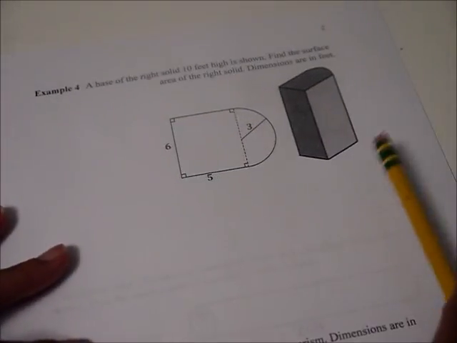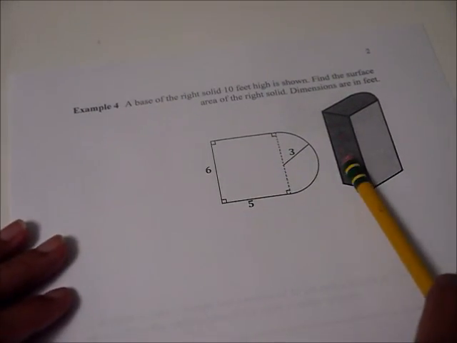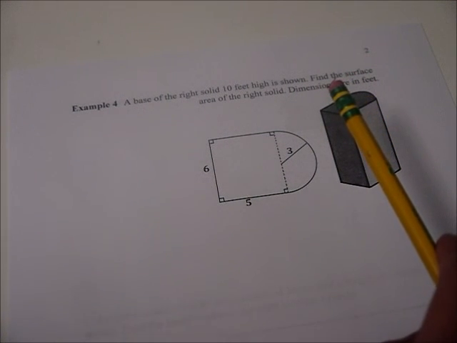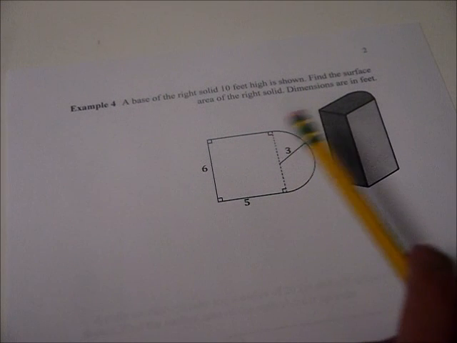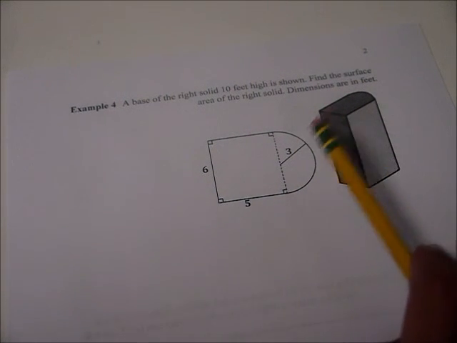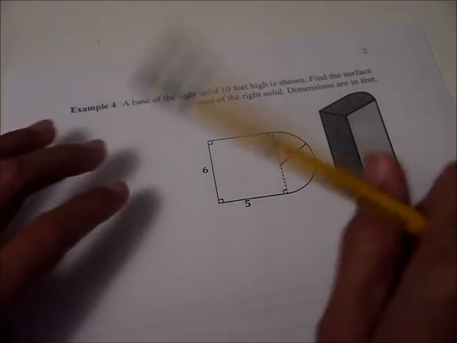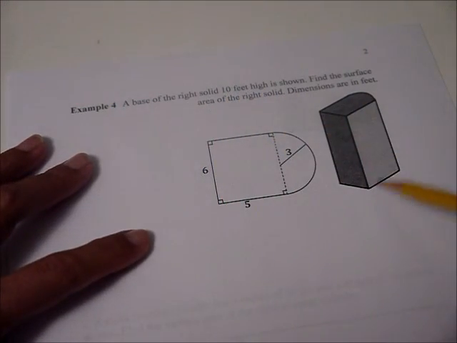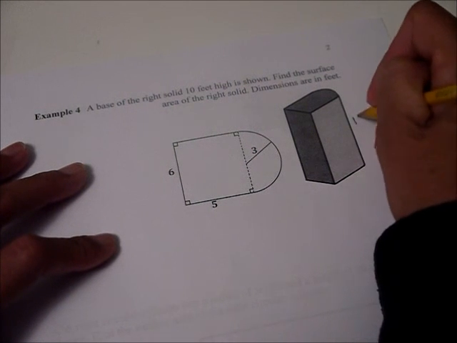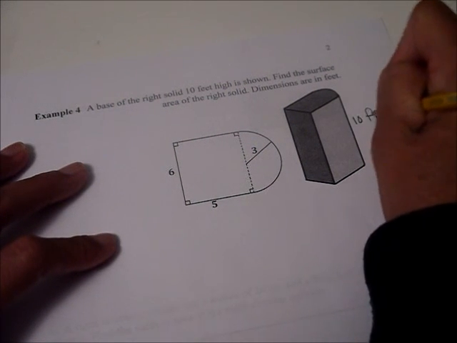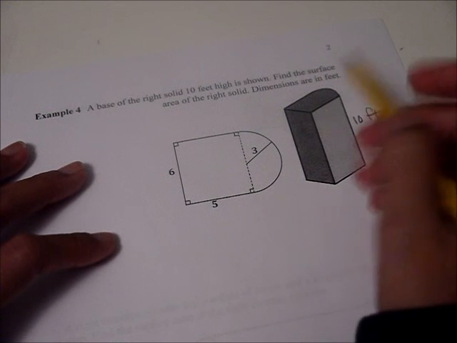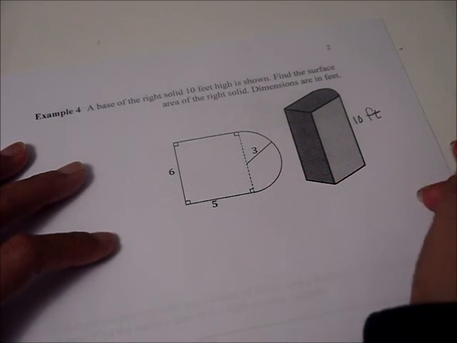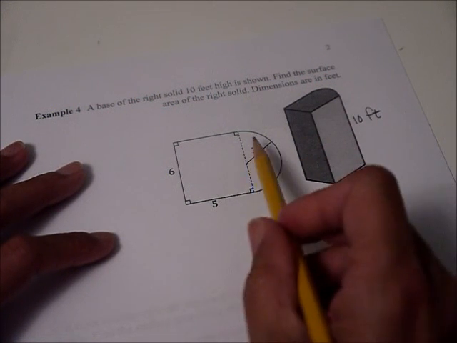Now we've got this shape. This is an interesting shape, and we have another formula. Let's read this. A right solid 10 feet high is shown. So I'm going to write this right here: this is 10 feet tall. Find the surface area of the right solid. Dimensions are in feet.